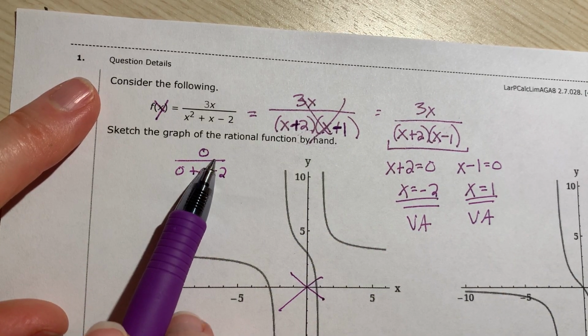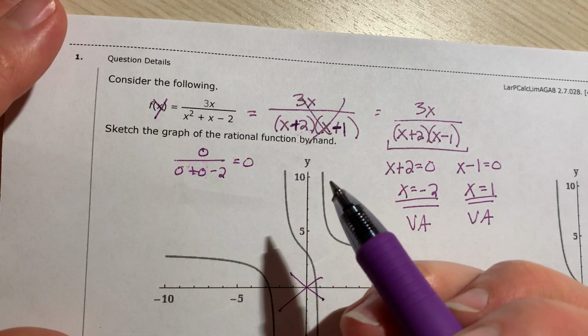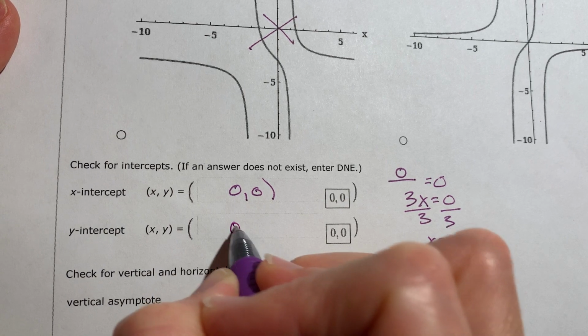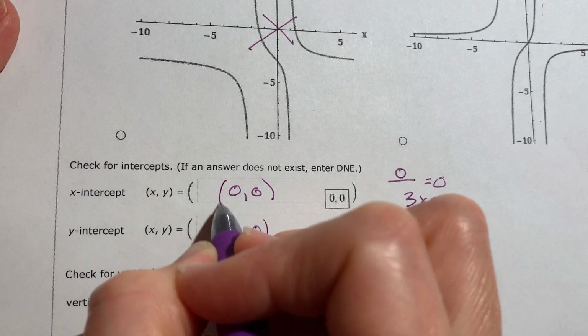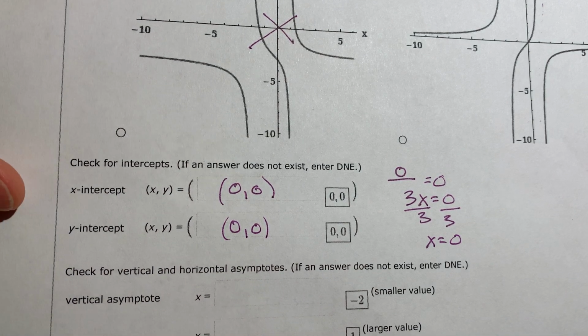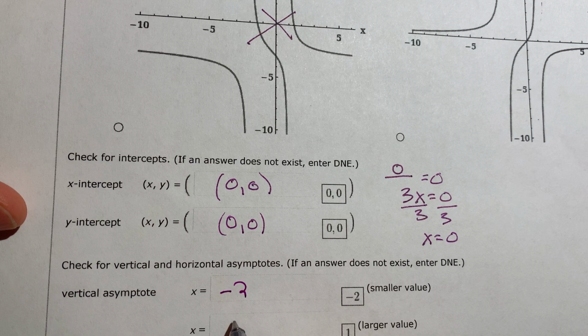But I'm going to have a 0 in the numerator. So the whole thing is going to equal 0. So my y-intercept is also at (0, 0). So that doesn't help me much because I already have that point. Vertical asymptotes are at negative 2 and 1. Horizontal asymptotes, maybe that will help.